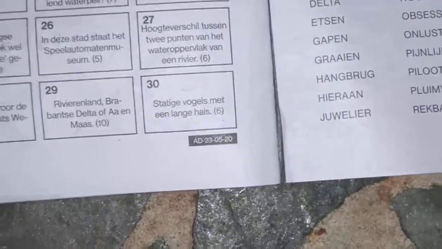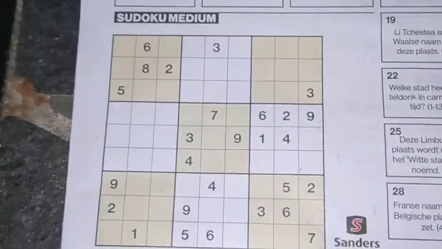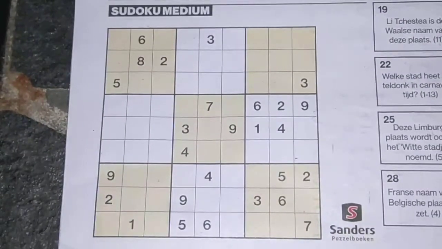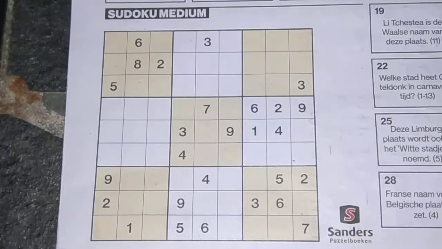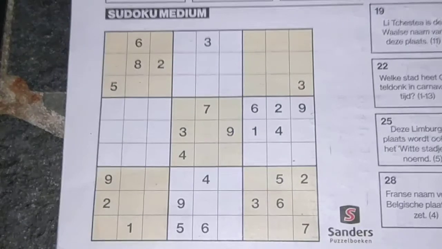May the 23rd, 2020. We have only one regular Sudoku, a medium Sudoku, but in this daily newspaper there is also an additional section with several extra Sudokus. I think 5 or 6. So we have a lot of Sudokus to go. But first I will solve this medium Sudoku, high priority.